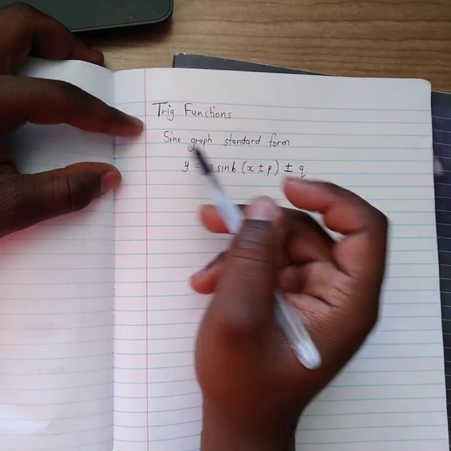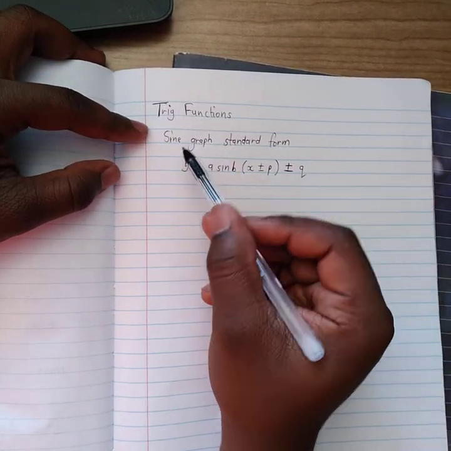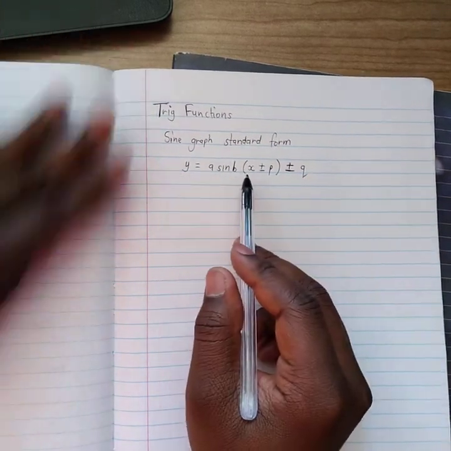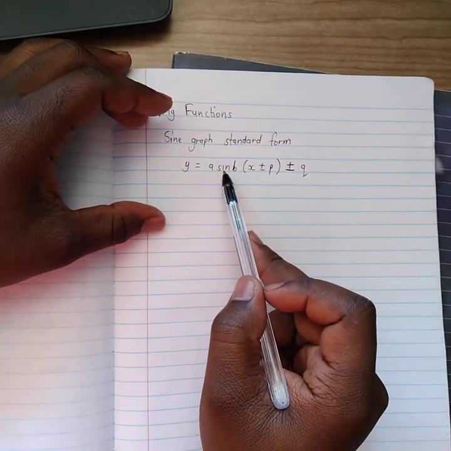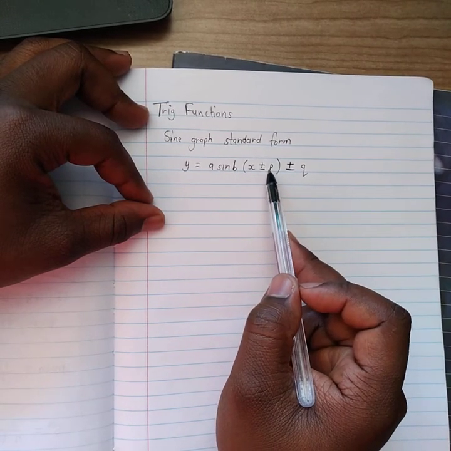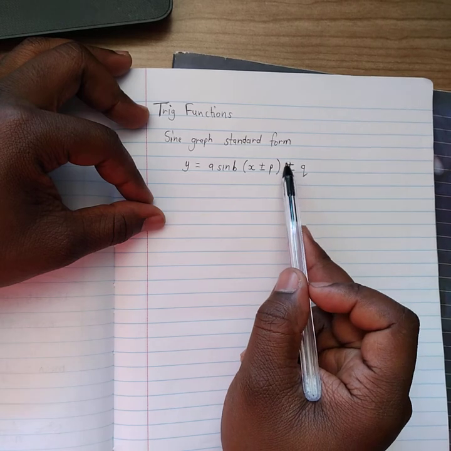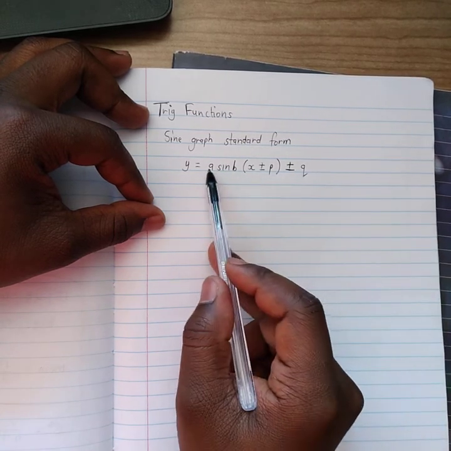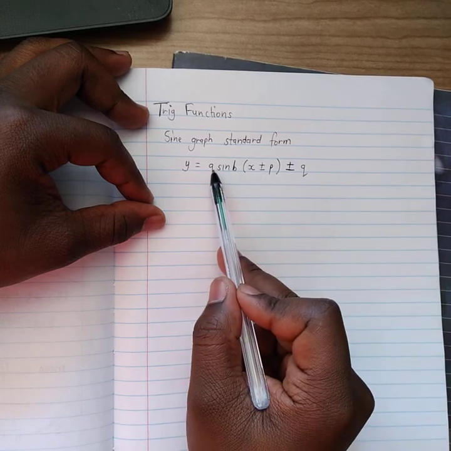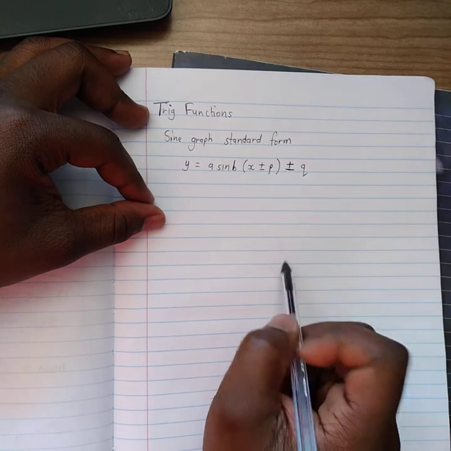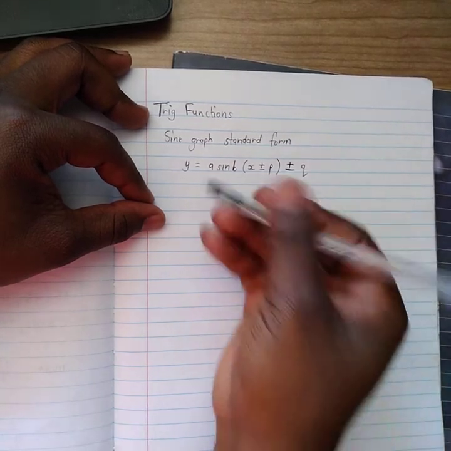So today we're focusing on trig functions, specifically the sine graph. This is the standard form of the sine graph: y = a sin(bx ± p) ± q. We're going to look at how a, b, p, and q affect the sine graph individually.